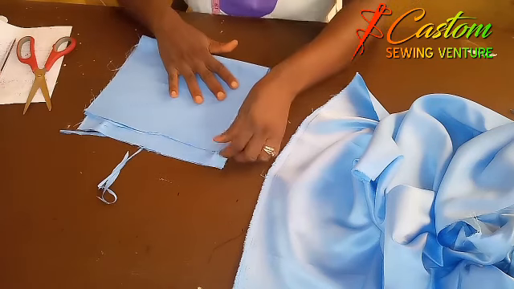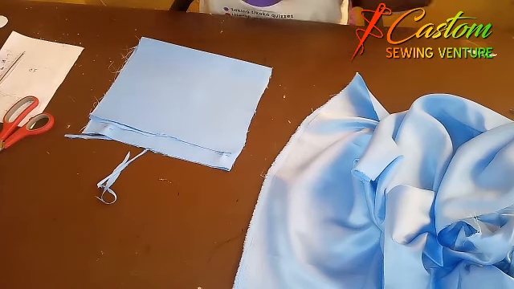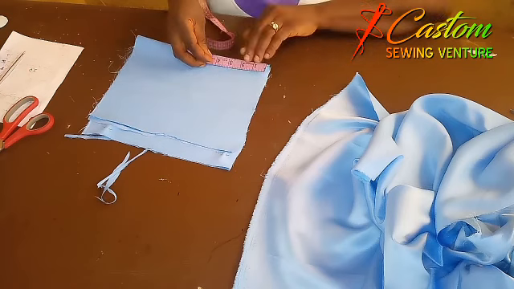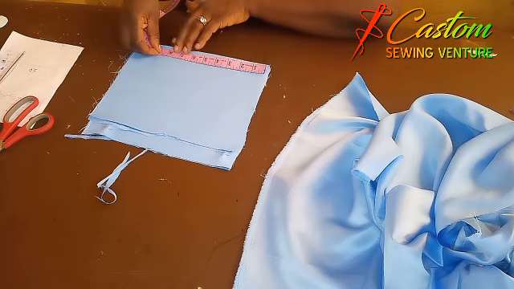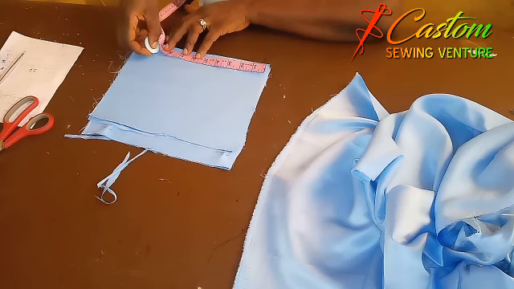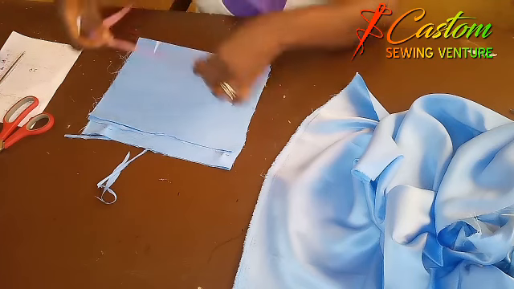Okay, and the length I'll be working with is, so I think I've cut excess for it, no problem. The length I need is 9. I will need 8 with the sewing allowance.